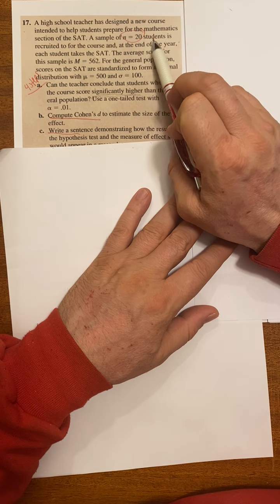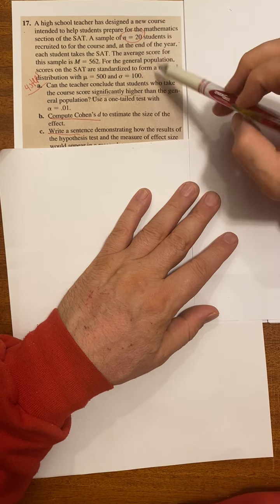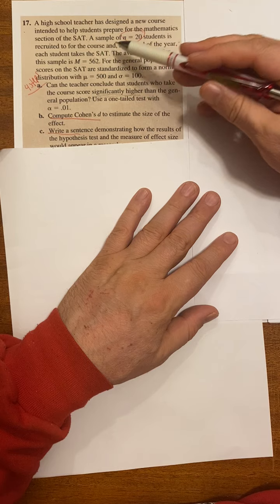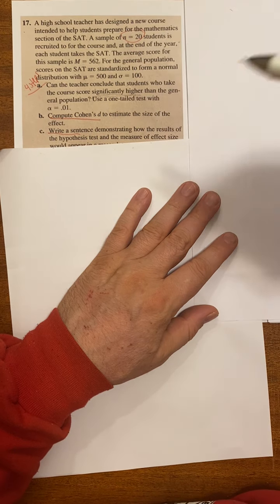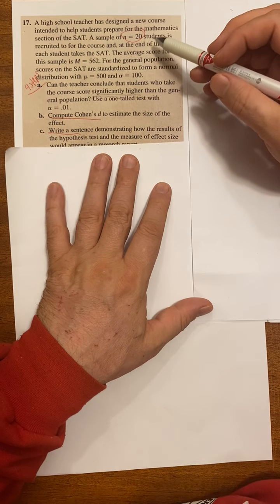A sample of n equals 20 students is recruited for the course. And at the end of the year, each student takes the SAT. Right, so there's a typo in there, but okay, whatever. It doesn't affect our ability to read the question.